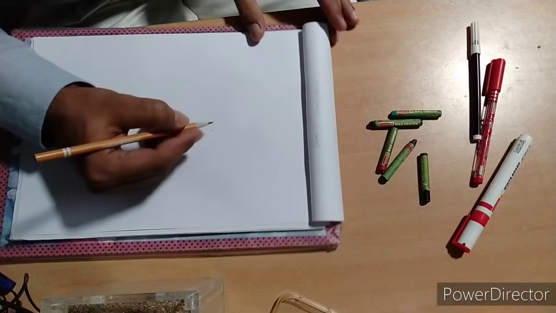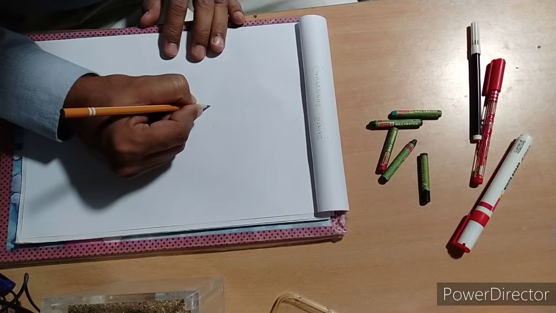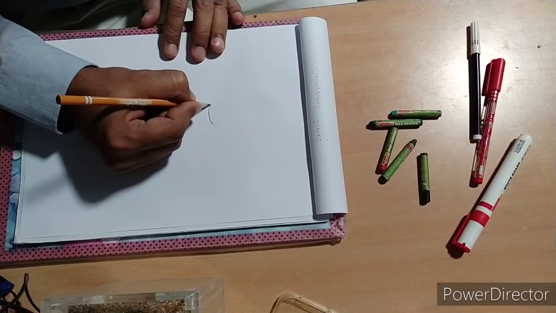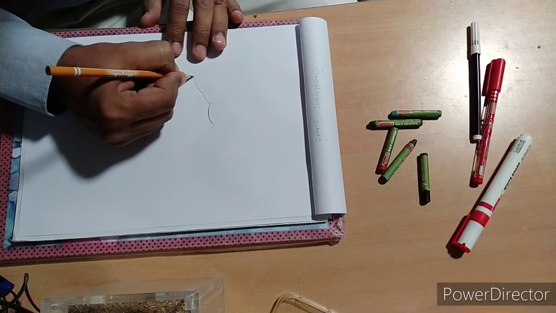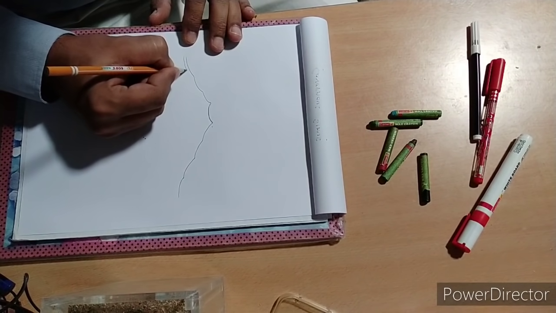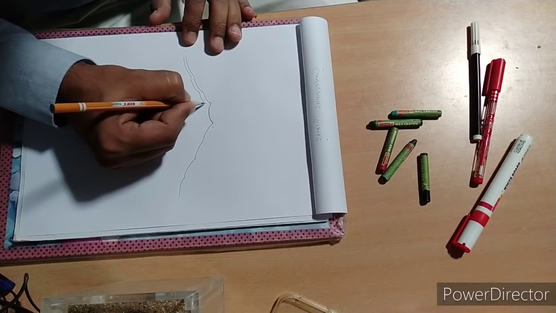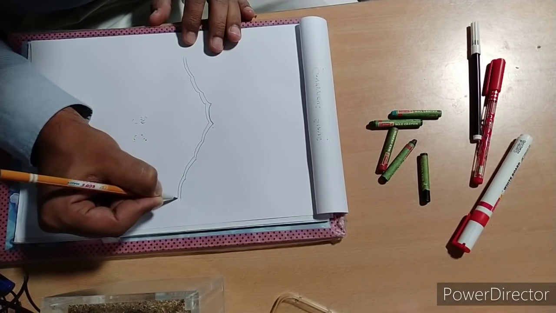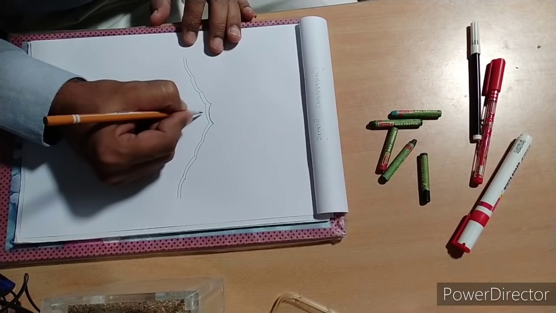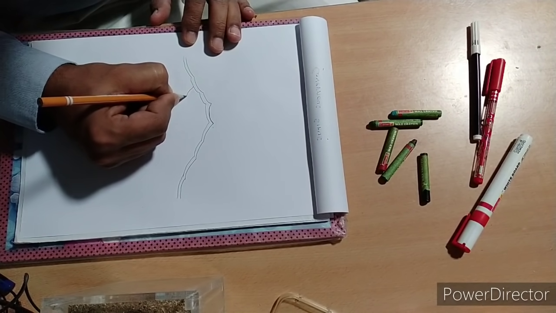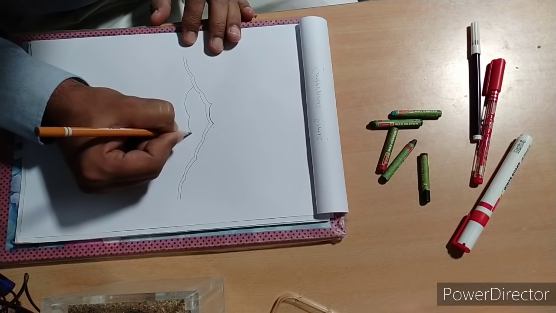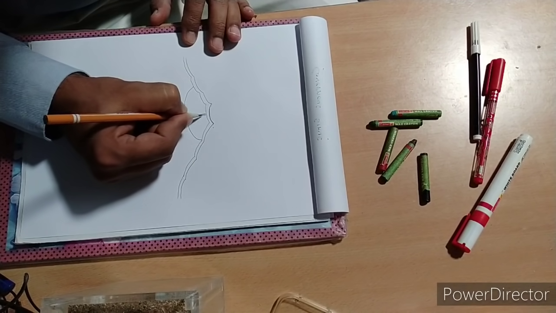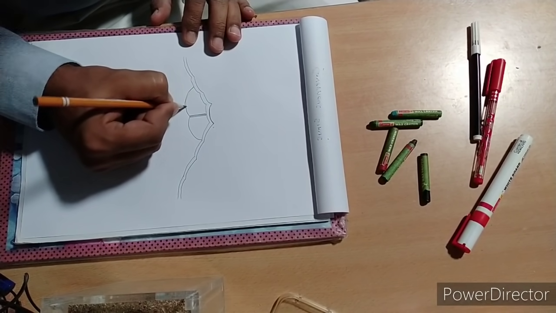So we will draw the first diagram here. Look here, this is the pituitary fossa. This is the floor. And here, this is the sphenoid sinus, divided into two by the midline septum.